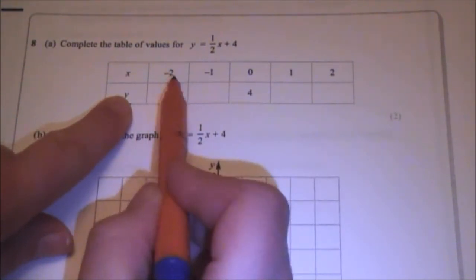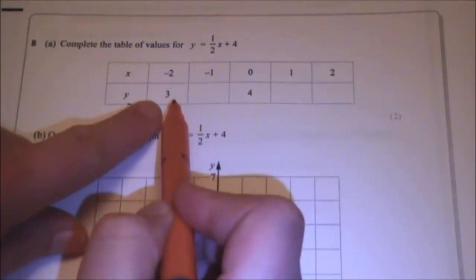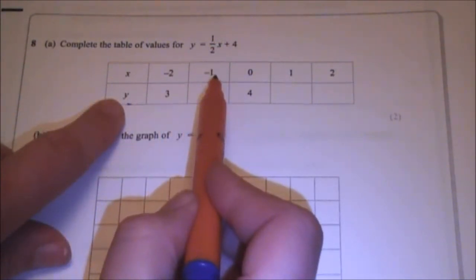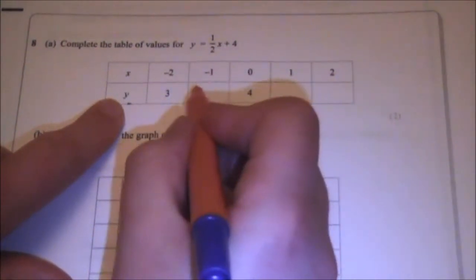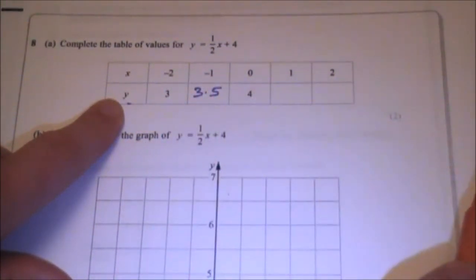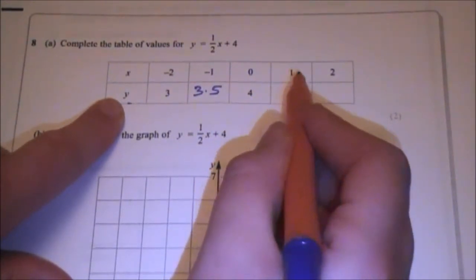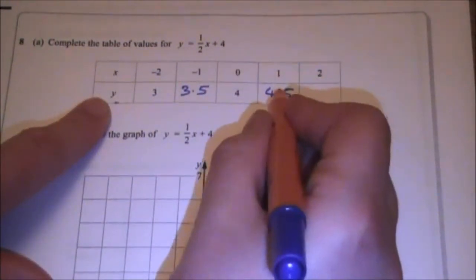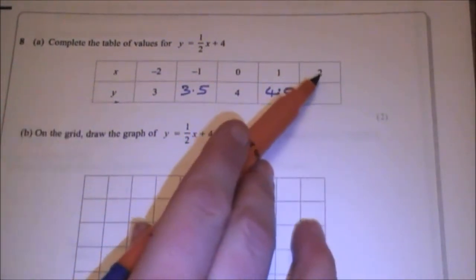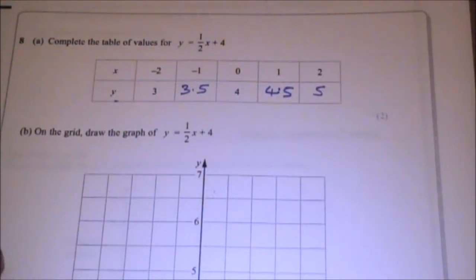Half of x, and that's x, so half of negative 2 is negative 1. Add 4 takes me to positive 3. Yeah, good. So here, half of negative 1 is negative a half. Add on 4 ends up giving me 3.5. Then this one, half of 1 is a half. Add on 4 is 4.5. So 4.5. And half of 2 is 1. Add on 4 is 5. So there's my table of values.